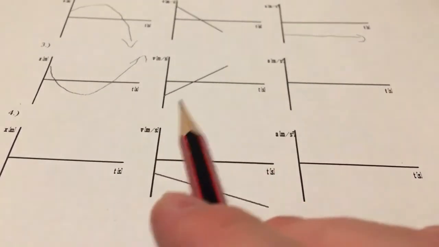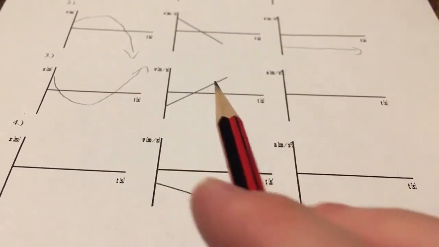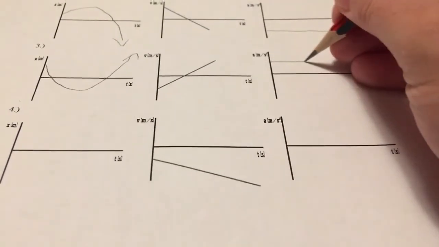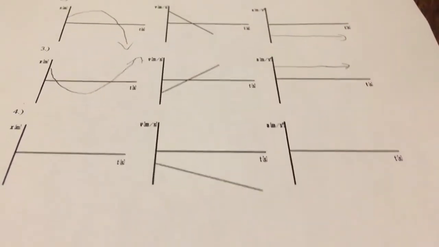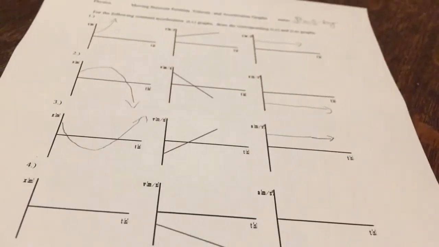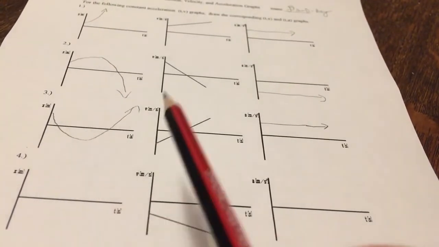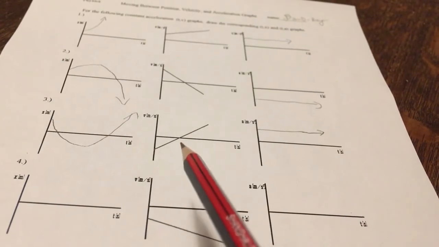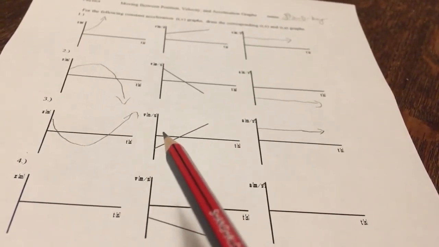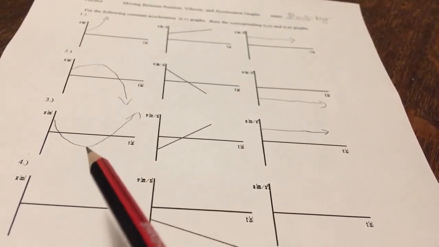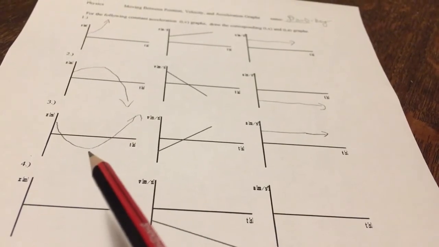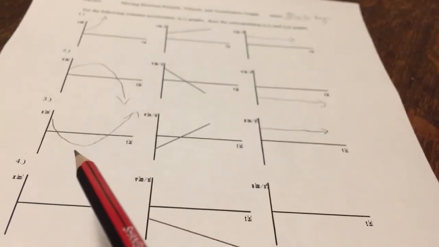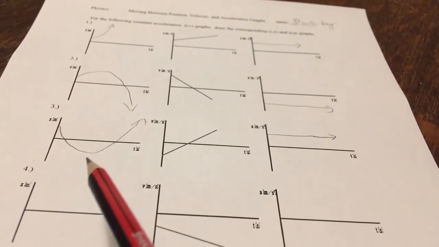We have a constant positive slope here. That means we have a constant positive acceleration. So basically, when you see the velocity graph cross the x-axis, that corresponds to a change in direction. And on the position time graph, that corresponds to either the minimum or the maximum, the place where we have zero slope.